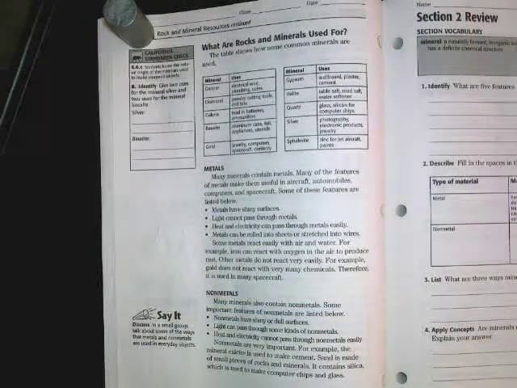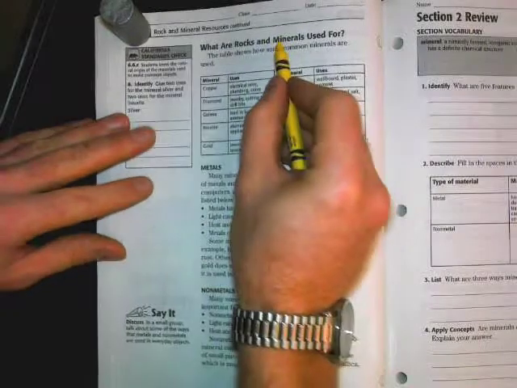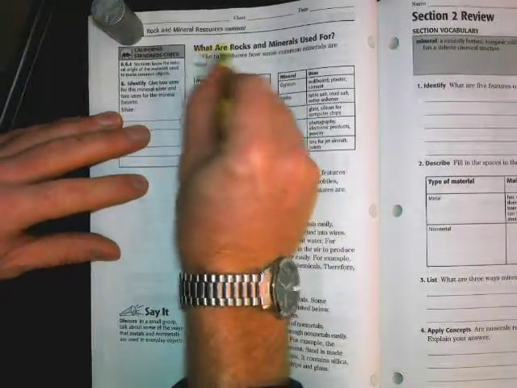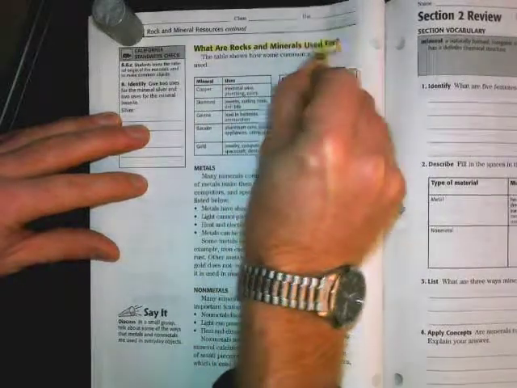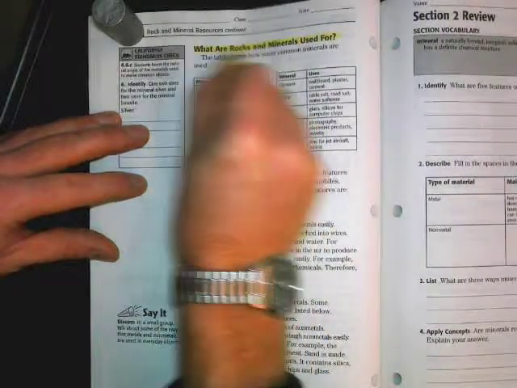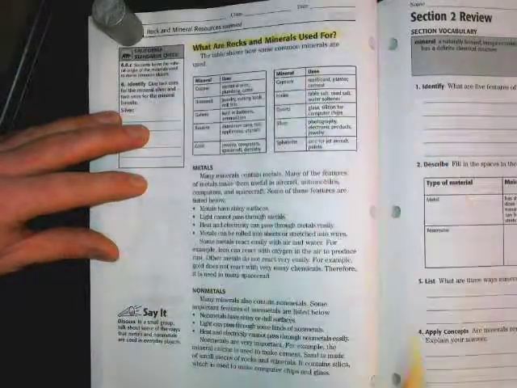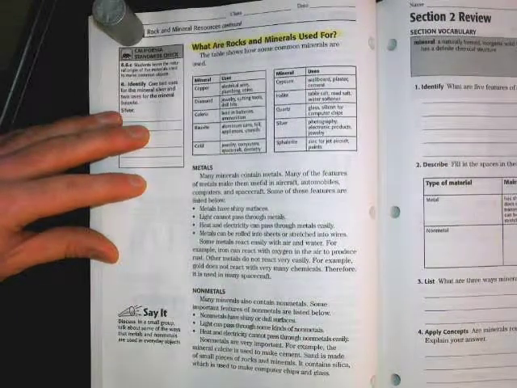What are rocks and minerals used for? The table shows how some common minerals are used. Copper is used in electrical wire, plumbing, coins. Gypsum is used in wallboard, plaster, and cement.